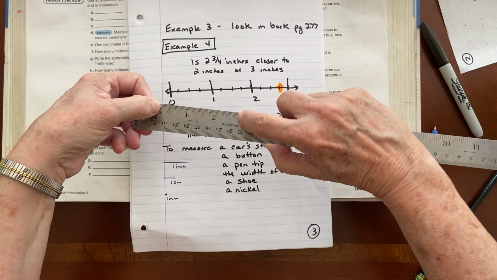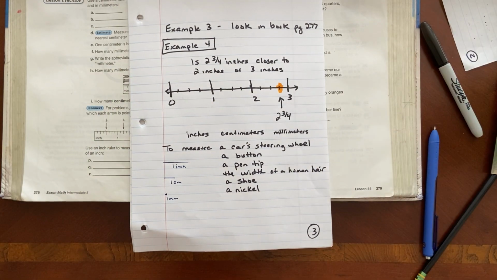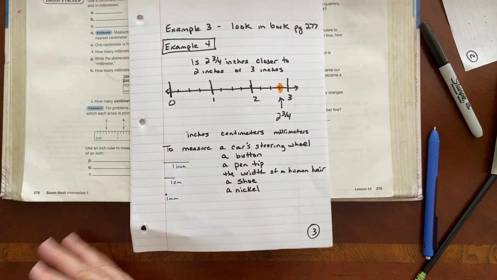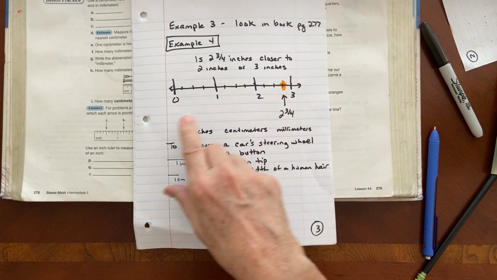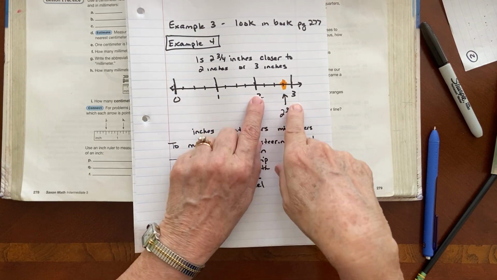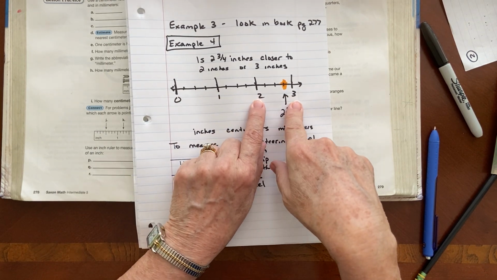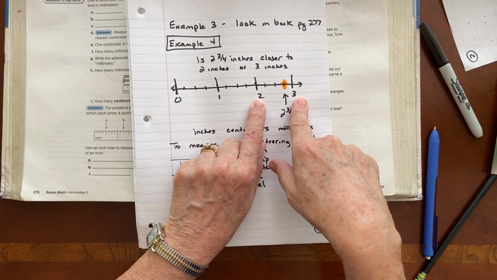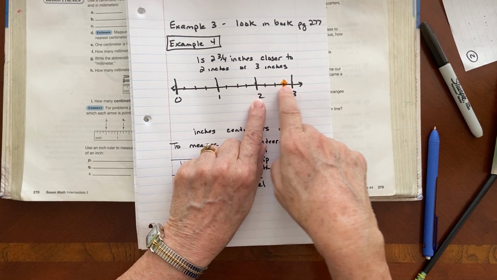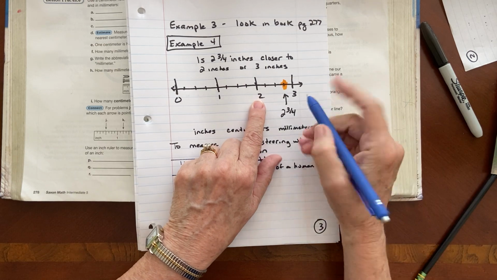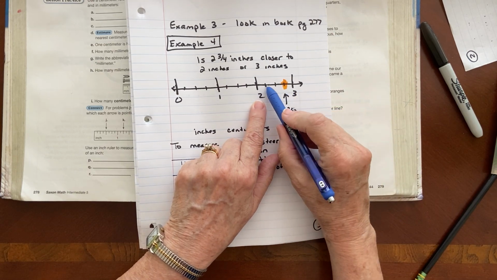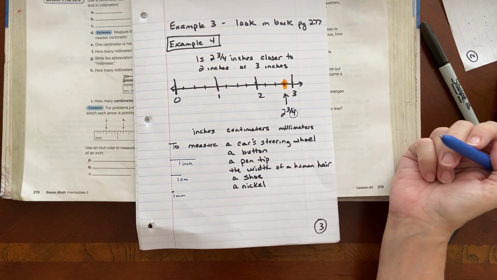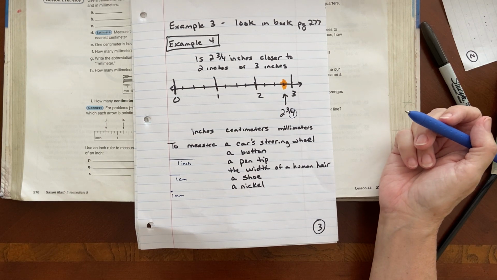It's a pretty big butterfly, huh? Okay, so is that closer to 2 inches or 3 inches? So if I do my number line, I can see 1, 2, so it's somewhere in between 2 and 3. I have a fraction. I don't have all the way to 3. And if I break that into 4 sections, because my denominator's 4, and I take 3 of them, I see that that is closer to 3.